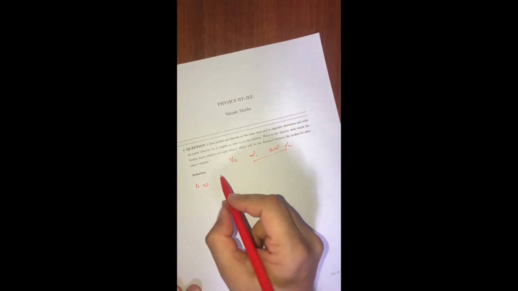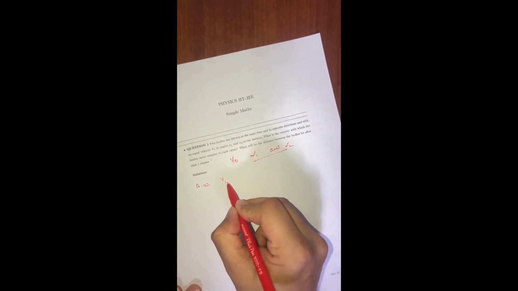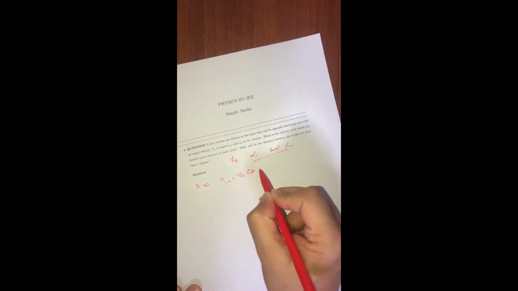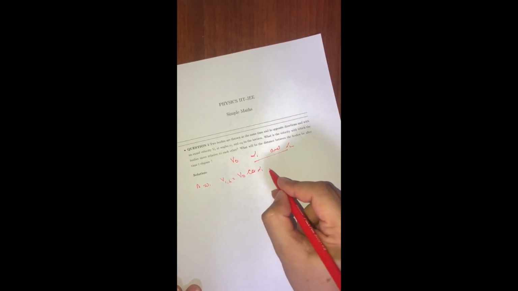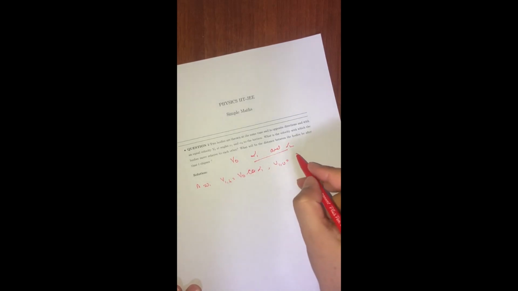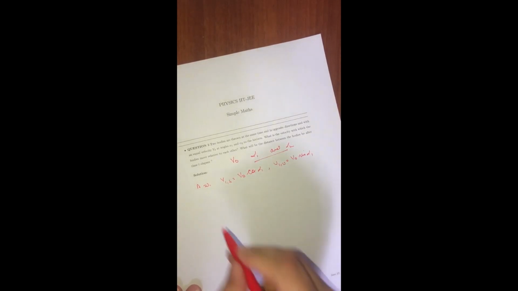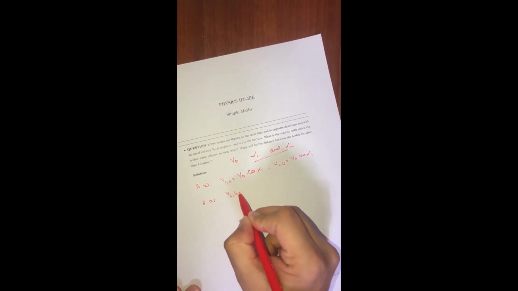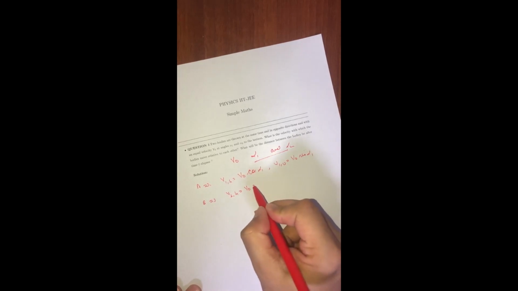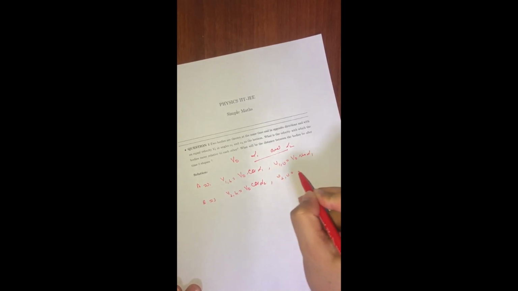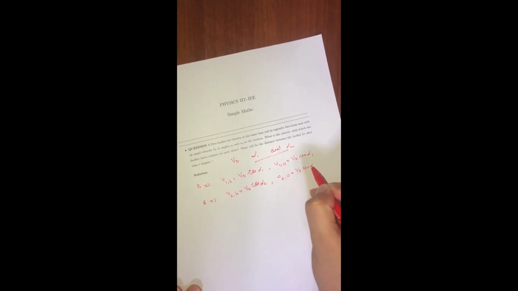For body A, the horizontal component V1H is V0 cos alpha 1, and the vertical component V1V is V0 sine alpha 1. For body B, V2H equals V0 cos alpha 2, and V2V equals V0 sine alpha 2.